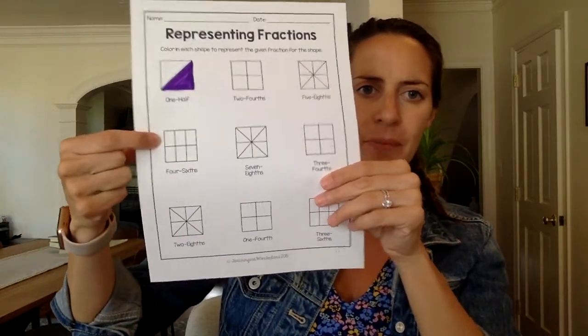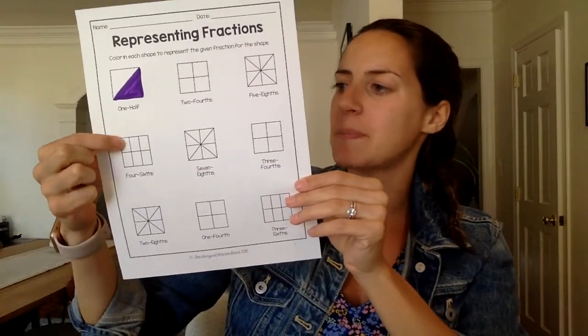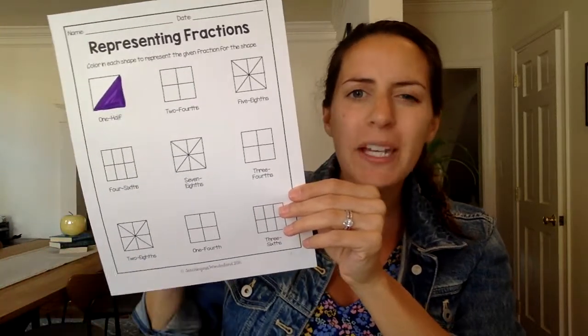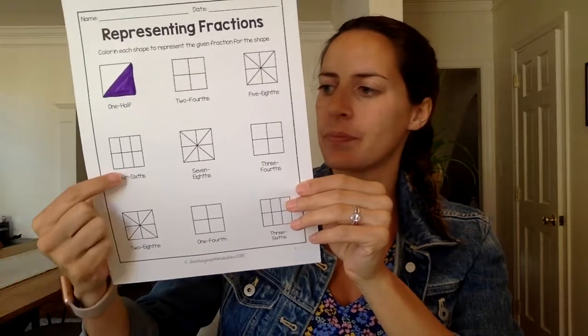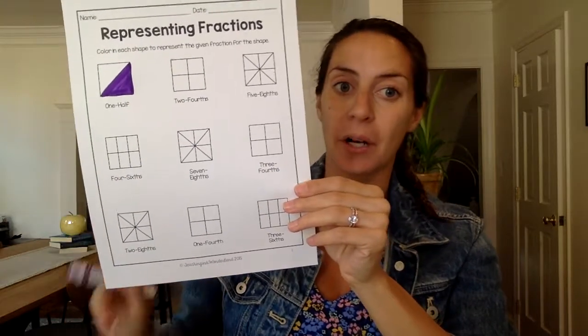Let's look at this one. 4/6. Well, there's 6 pieces. 1, 2, 3, 4, 5, 6. 6 pieces. How many do they want us to color in? 4. 4/6. So I'm going to go ahead and I'm going to color in 4 out of the 6. And let's see what that looks like. 1, 2, 3, and 4. All right.